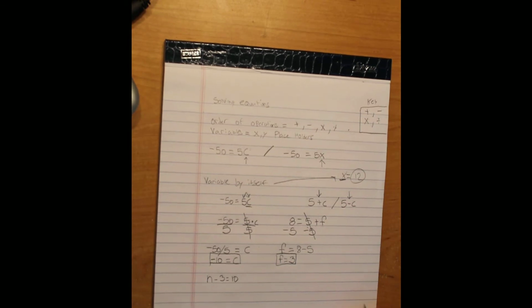Alright, so you tried the problem. Let's walk through and see if you got it right. This variable, we want to get it by itself. We want it to look like this. We want no extra numbers, no subtraction signs. We want the variable to be by its own.